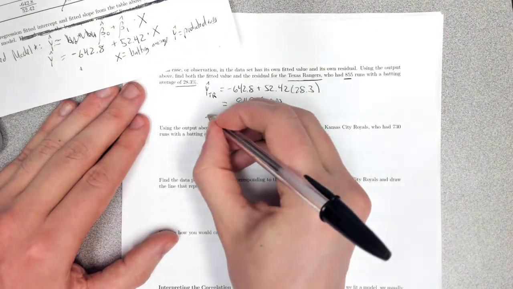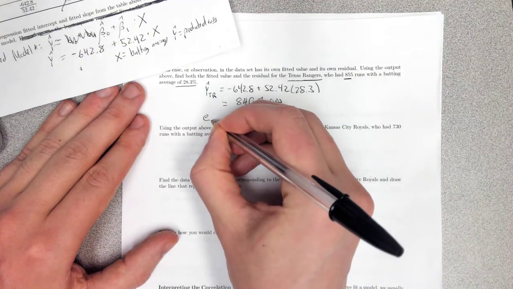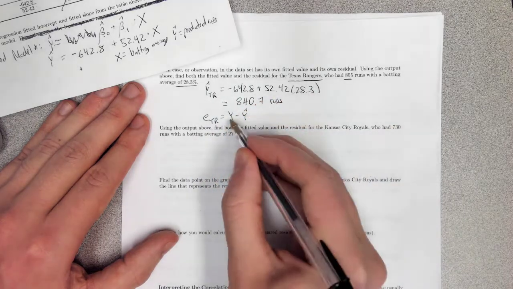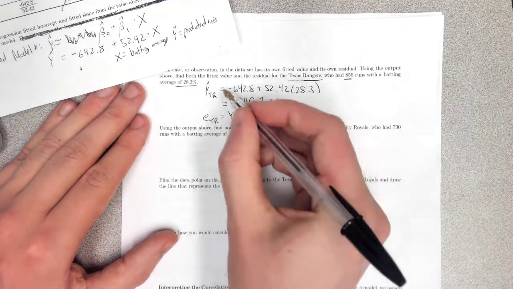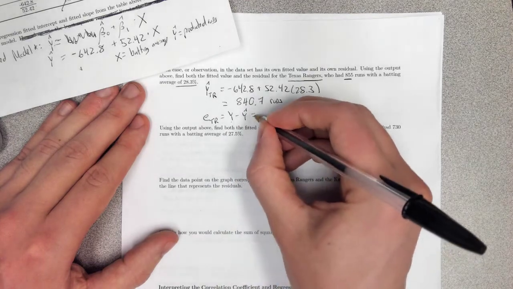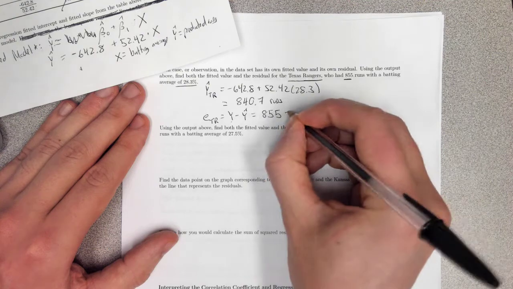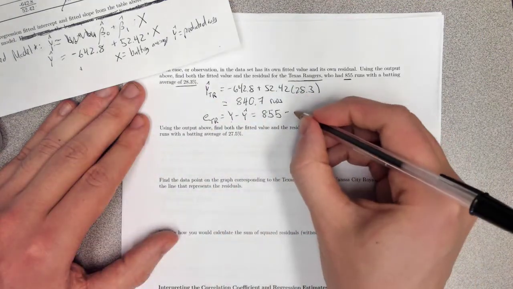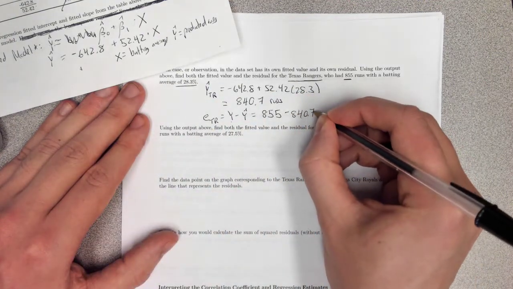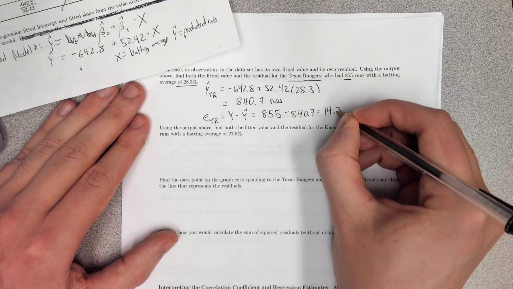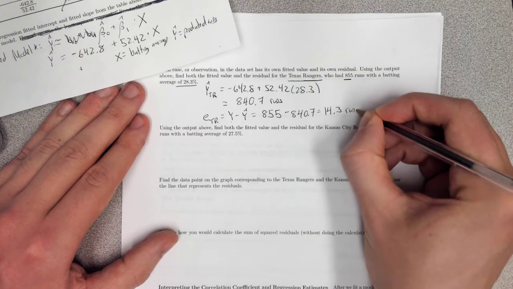The residual calculation is also pretty easy. And so the residual for the Texas Rangers is their observed number of runs minus what we just predicted based on our model. And so since they actually had 855 runs, then their residual in this case is 14.3 runs.